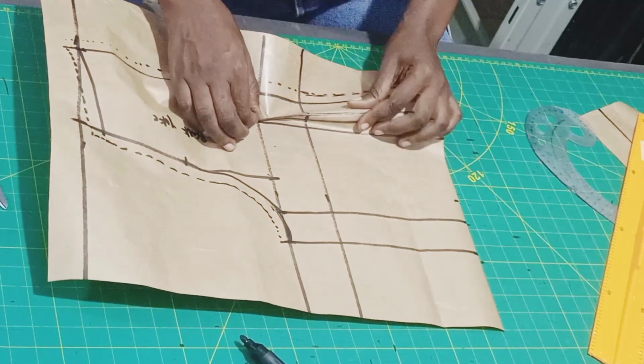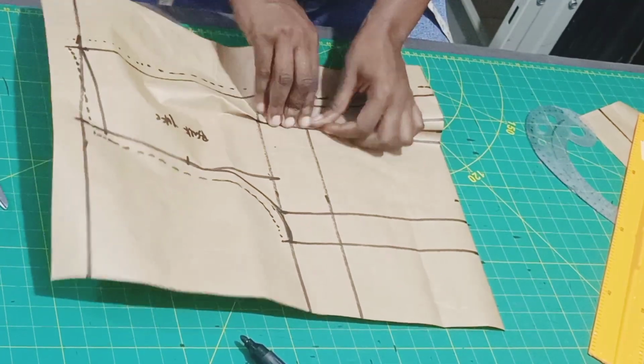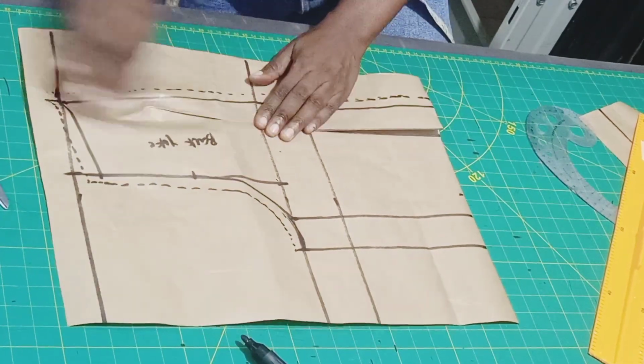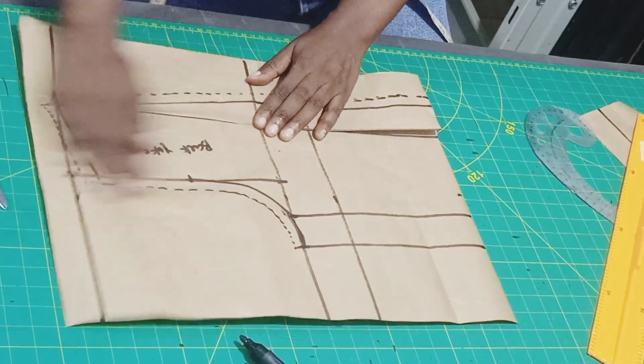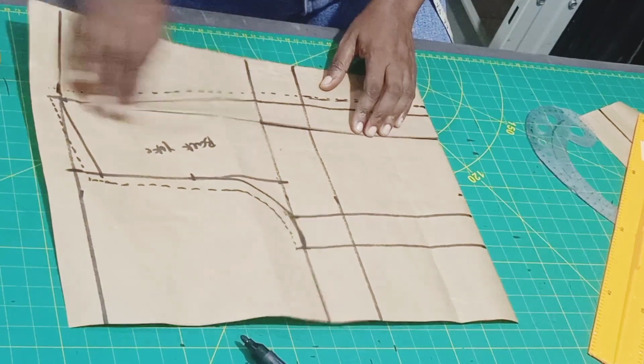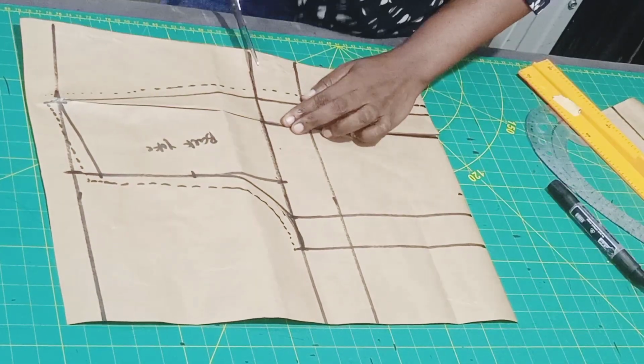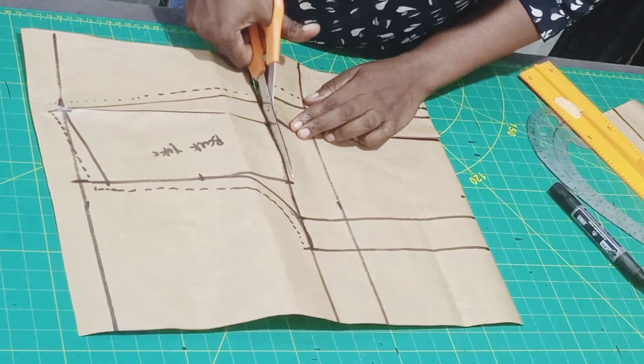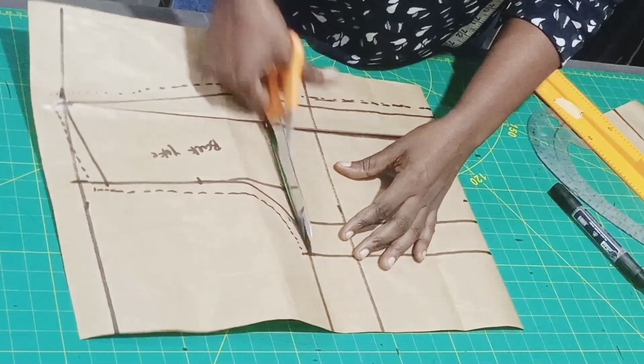Close it up from the 0.25 to the 1 inch on the waistline and just blend it up inward to the yoke. After that, you can now cut off that part. So that becomes the mesh.